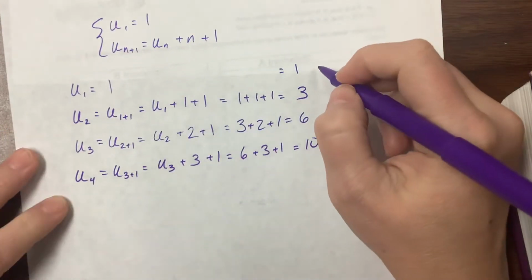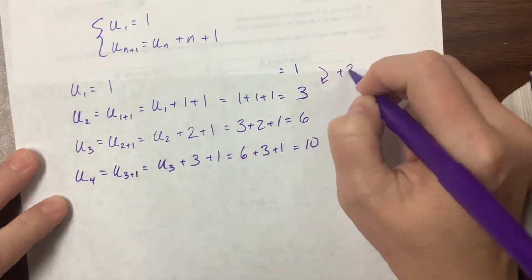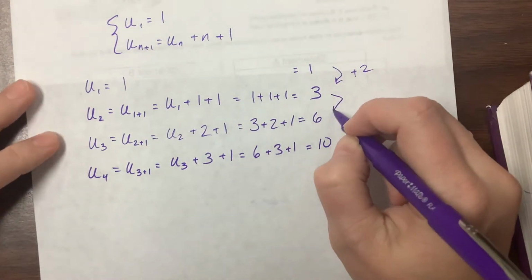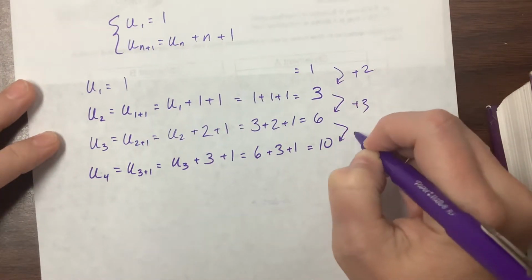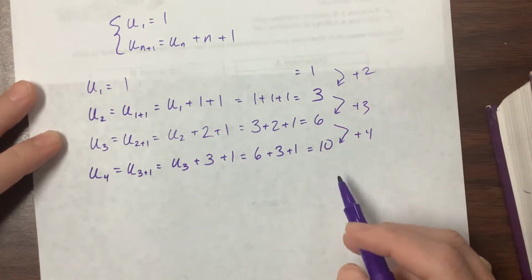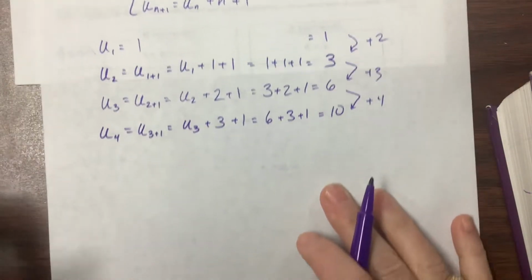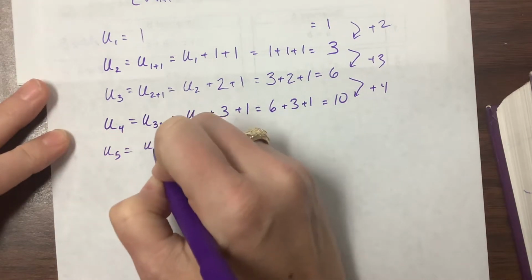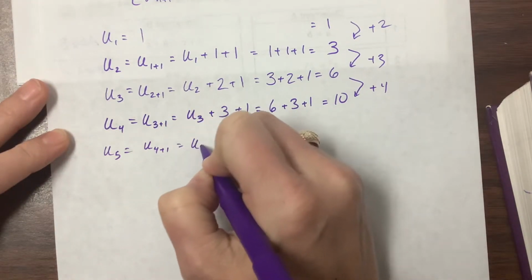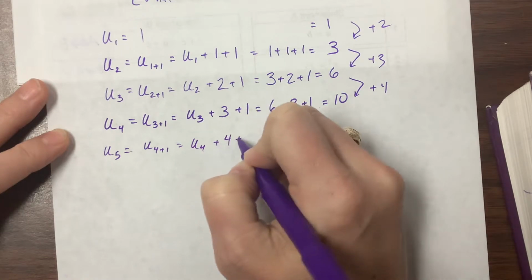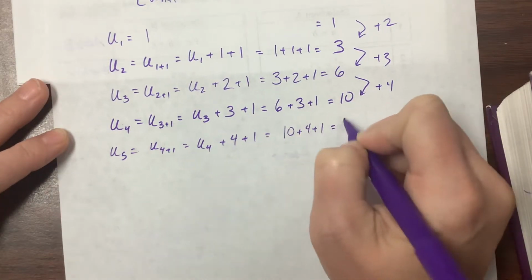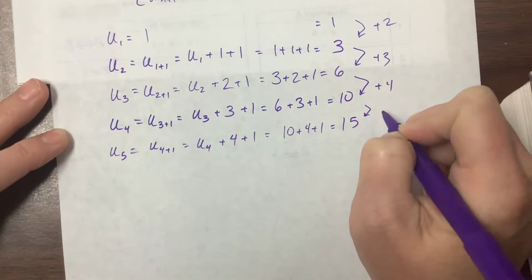And my students recognized that we were, hang on, I was adding 2, I was adding 3, I was adding 4, and so they thought, okay, the next one should be 15. So they were right, but let's talk about that. U sub 5 would be equal to U sub 4 plus 4 plus 1, which is 10 plus 4 plus 1, and sure enough, that's 15, so that was adding 5.